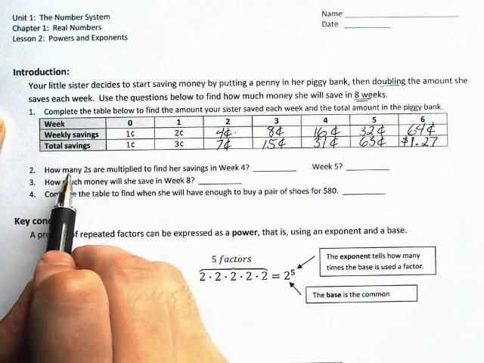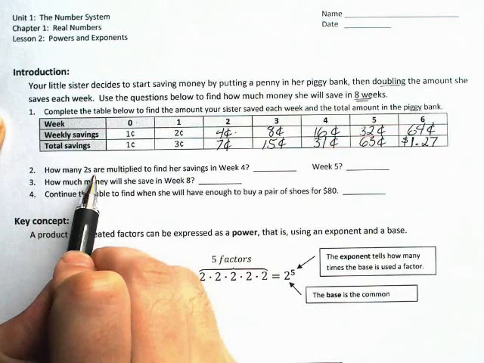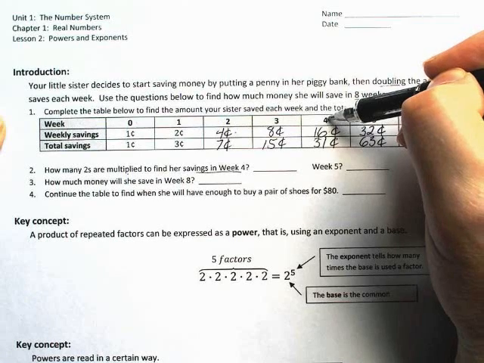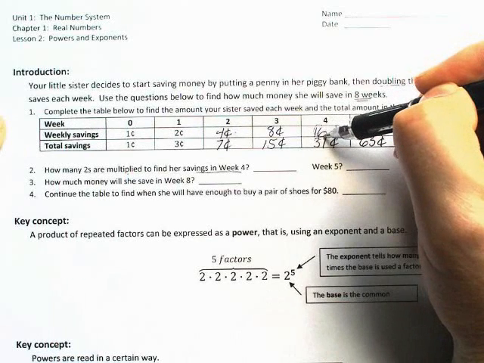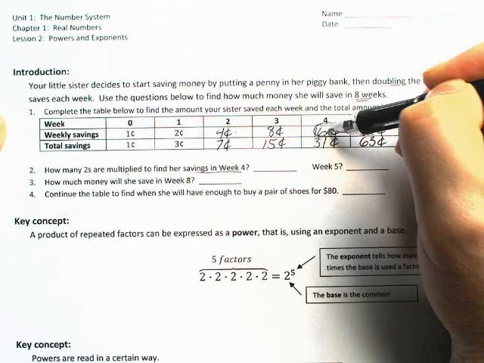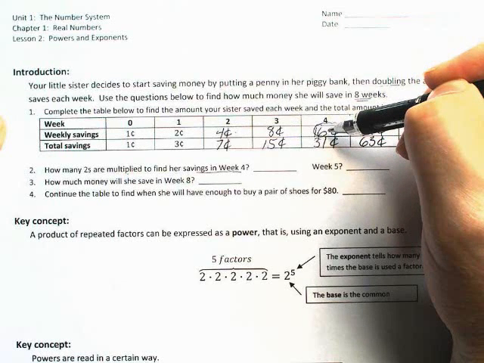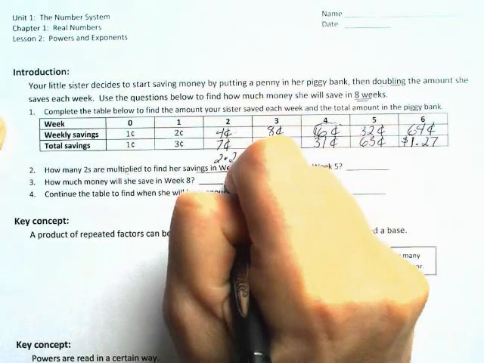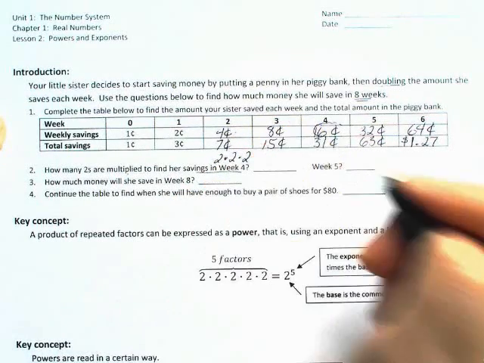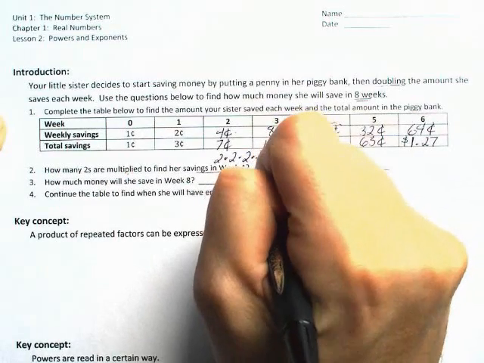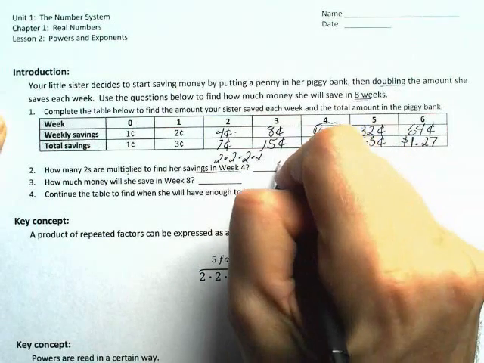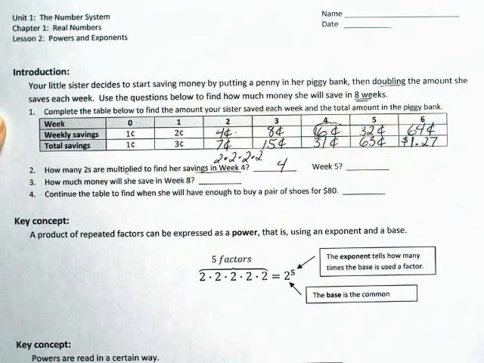Okay, now going on. How many 2's are multiplied to find her savings in week 4? Here is week 4. And this first box here is how much money she saves in week 4. 16 cents. So the question was, how many 2's were multiplied to get 16 cents? Okay. And that would be 2 times 2, which is 4, times 2, which was the 8, and then times 2, which was the 16 cents.